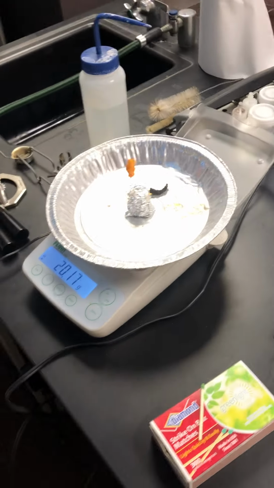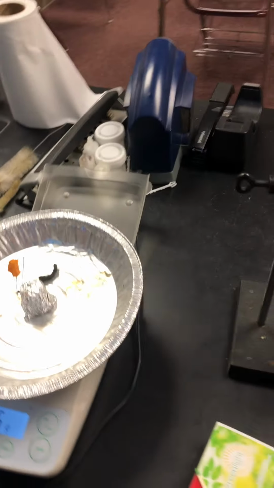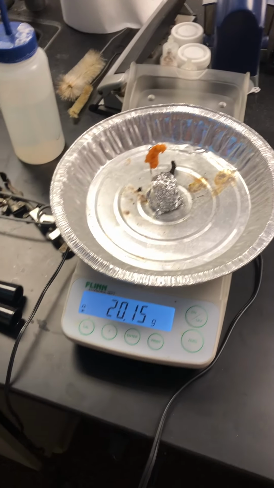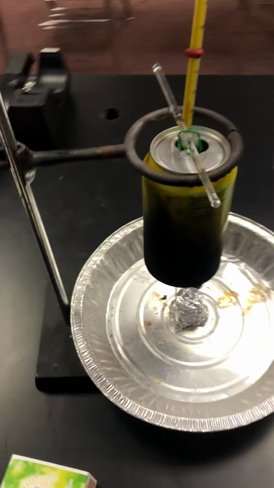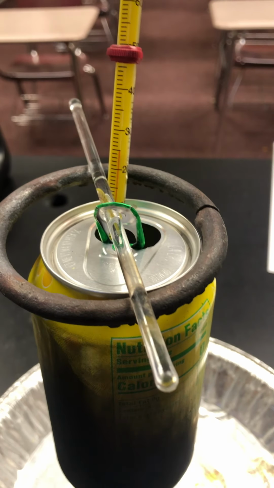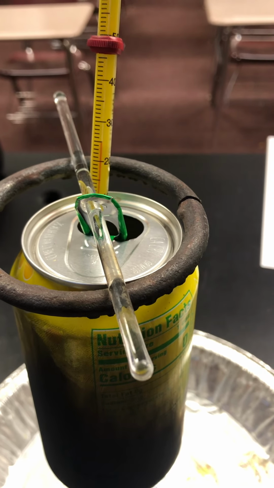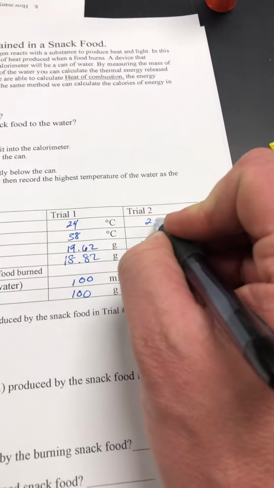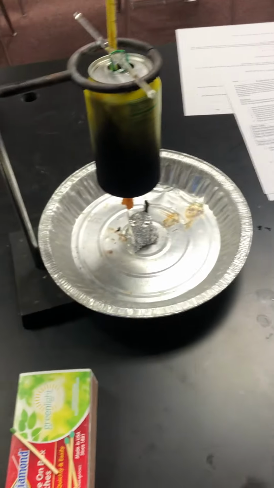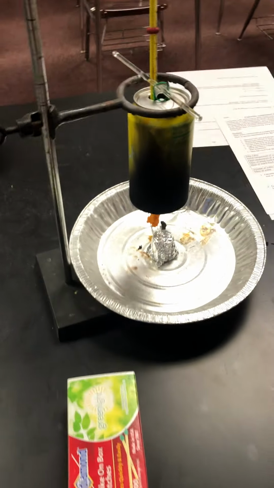And keep in mind, I did leave that little bit of burnt part on the pie pan, which isn't going to affect the mass by difference of our Cheeto that was burned. And we might need to adjust the height. Yeah, we got a pretty good height there. So our thermometer has stopped moving. So now at trial 2, our initial water temperature is 25 degrees Celsius. And we're gonna go ahead and burn again.